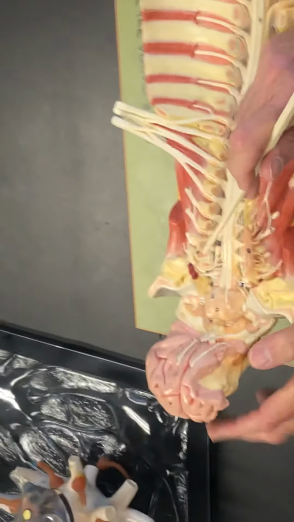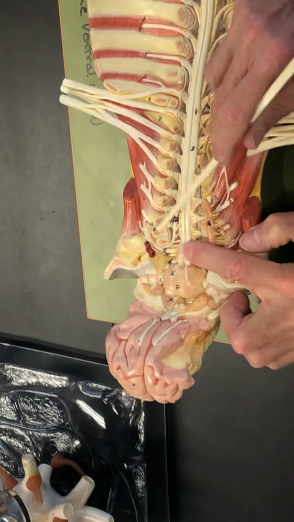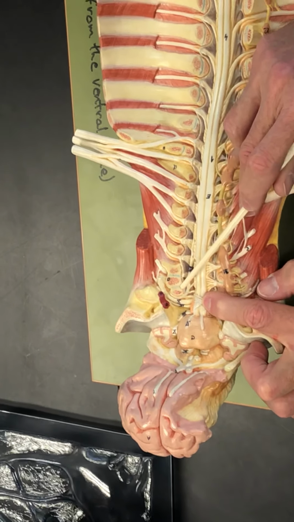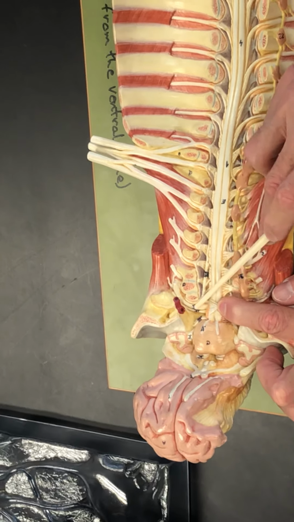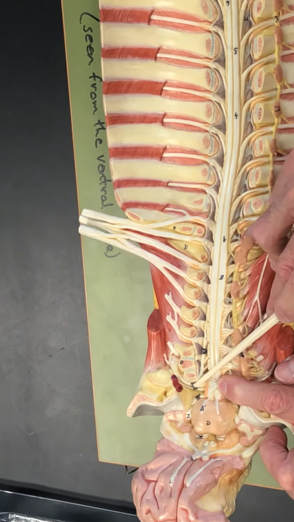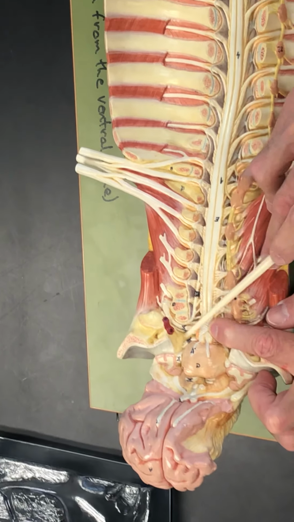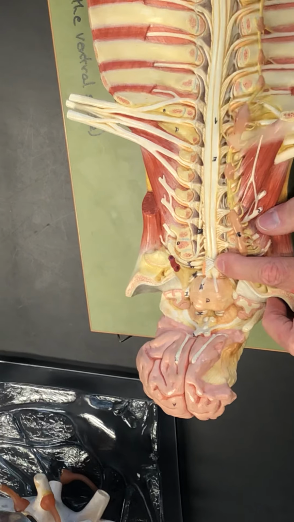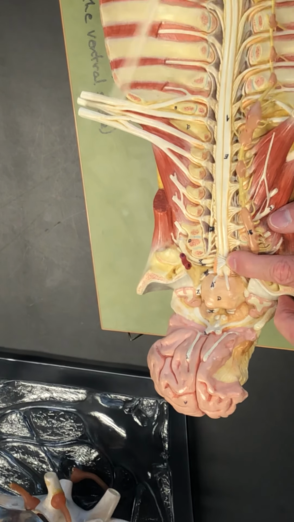All right, so we have the atlas right here. Here's the atlas cut away. It's been sectioned. And by the way, you see that thing with an X on it? That's a cranial nerve. That's actually the vagus nerve right there. But none of the spinal nerves have any Roman numerals stamped on them. None of the spinal nerves are associated with Roman numerals.